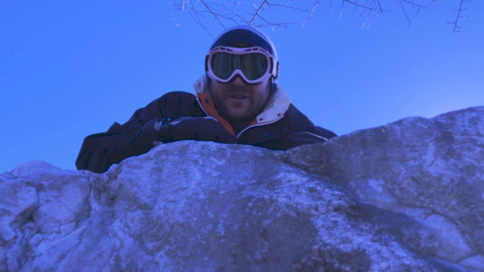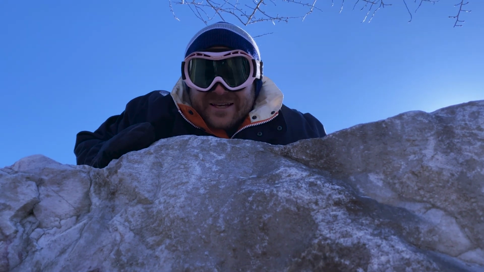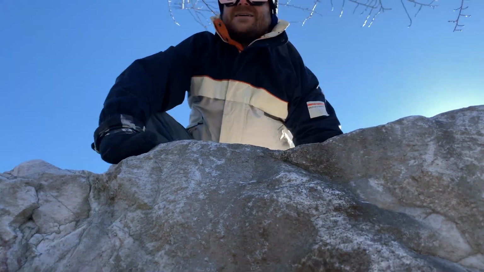Our Earth is covered in rocks, but how are all these rocks made? And how do they get to places like way up here?